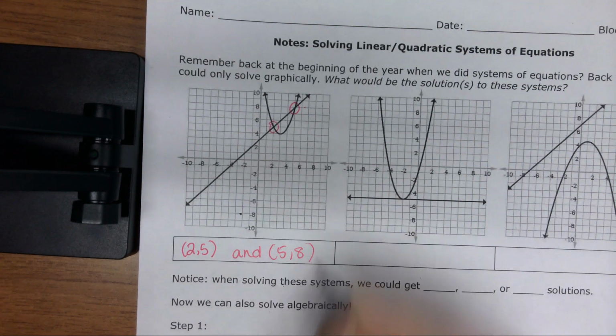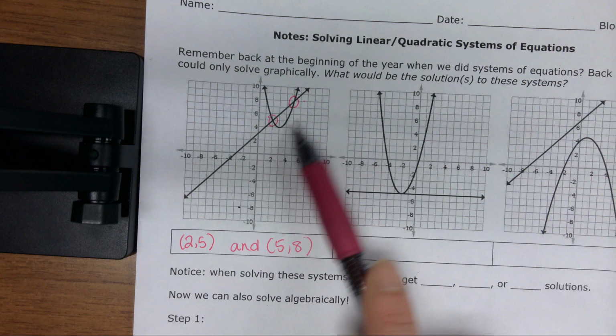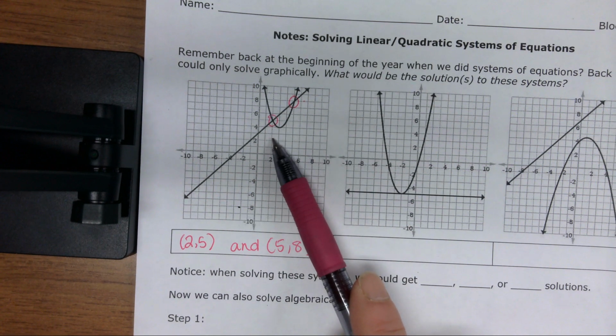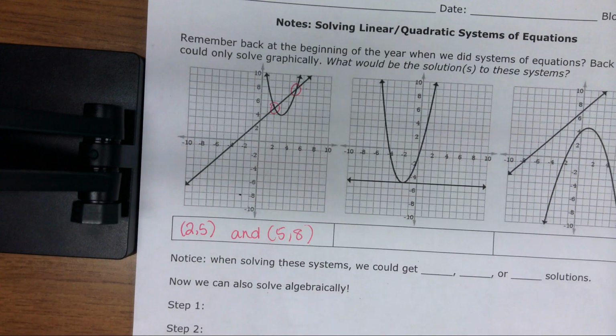So the main part that I want to emphasize is there's 3 pictures here because there are 3 things that can happen when you have a line and a parabola. One of the things is they could meet in 2 spots. The next thing could also happen. Let's take a look at this. This one intersects how many times? Once.